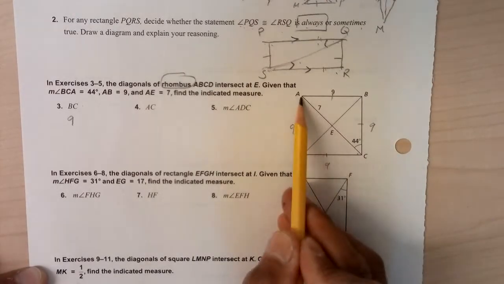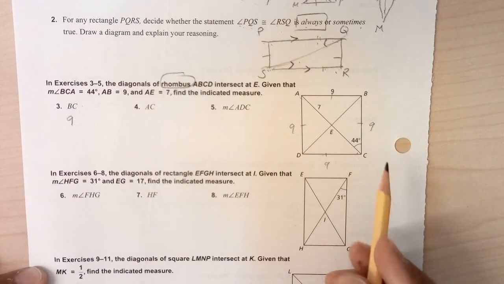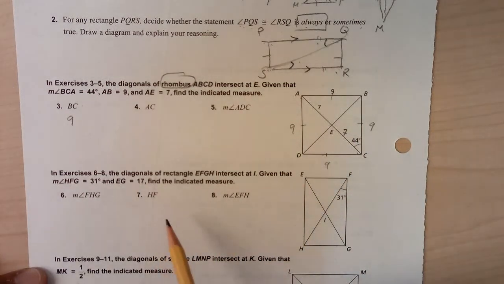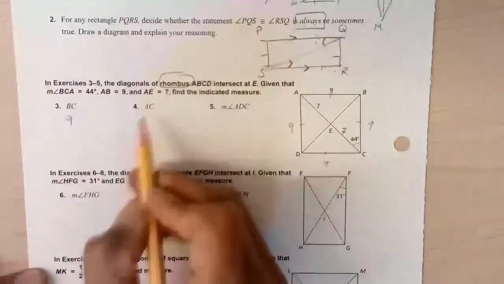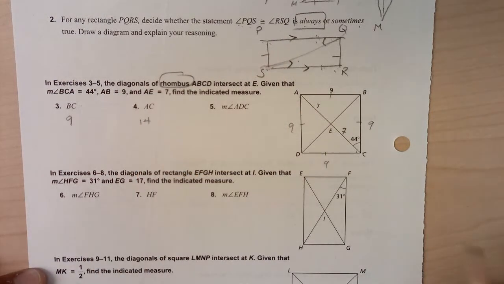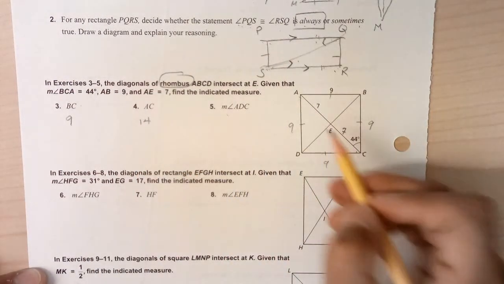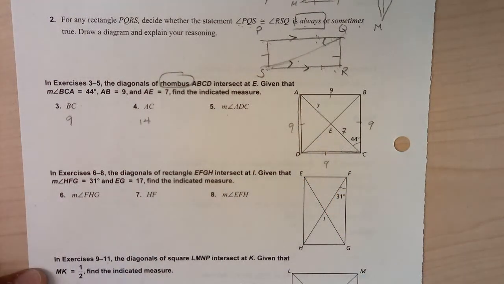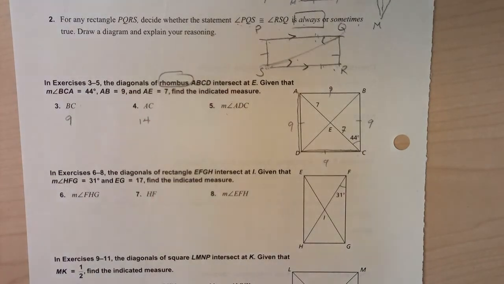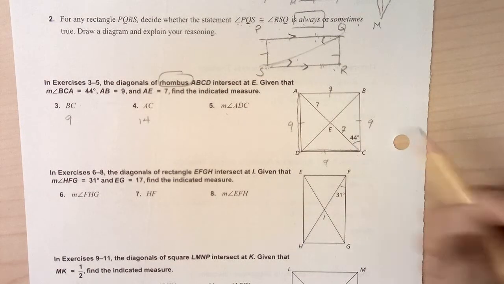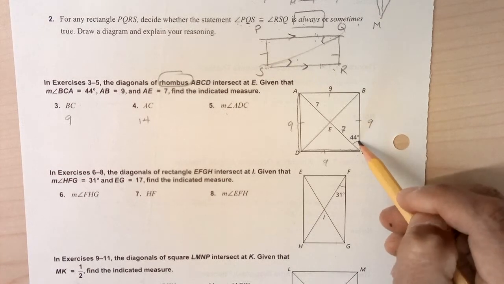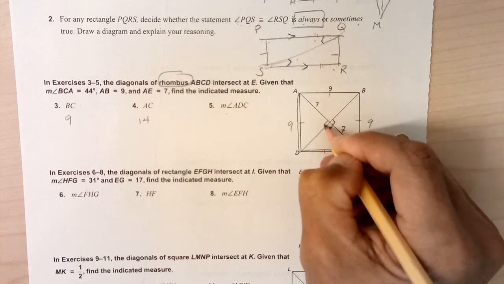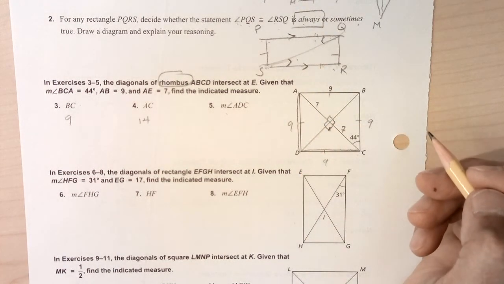AC, okay. So since it's a rhombus, the diagonals bisect each other. So EC would be 7 units in length, which also means that AC, you're just using the segment addition postulate, would be 14. And then lastly, the measure of angle ADC. So here's angle ADC right there. So to find the measure of angle ADC, we know that this angle, angle ECB, is 44 degrees. It's a rhombus, so the diagonals are perpendicular. All these angles right here are right angles or 90-degree angles.